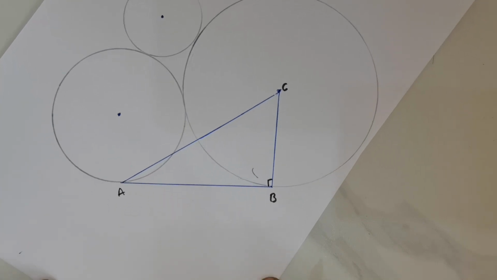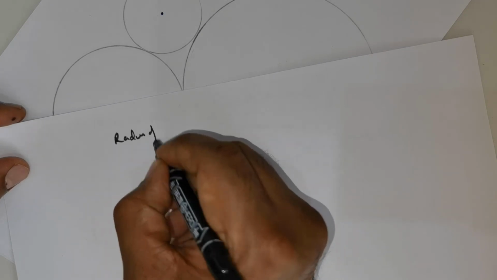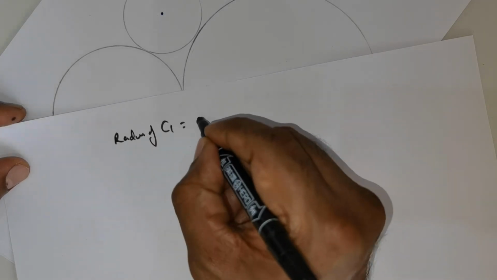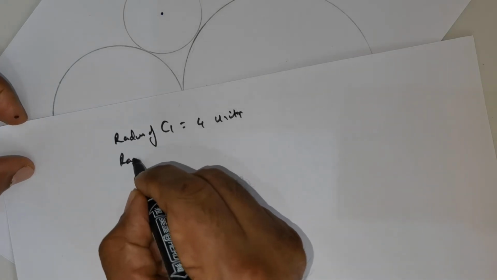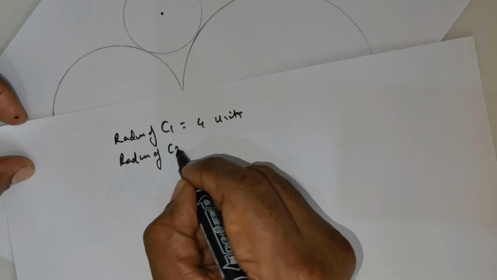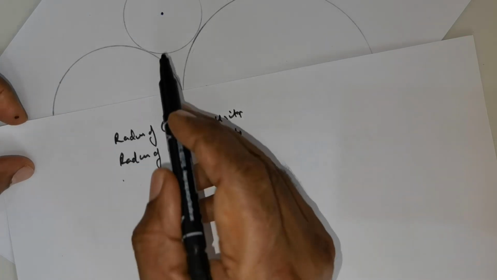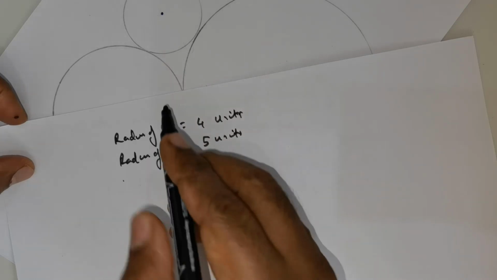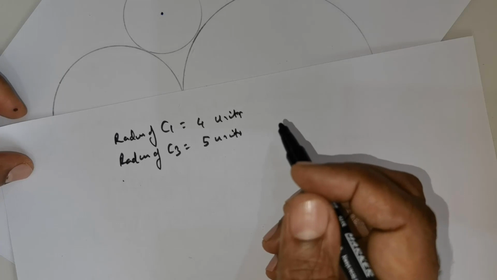The next observation is we have been given the radius of C1 to be equal to 4 units, the radius of C3 to be equal to 5 units. Now we are not given the radius of C2 and we don't need it.